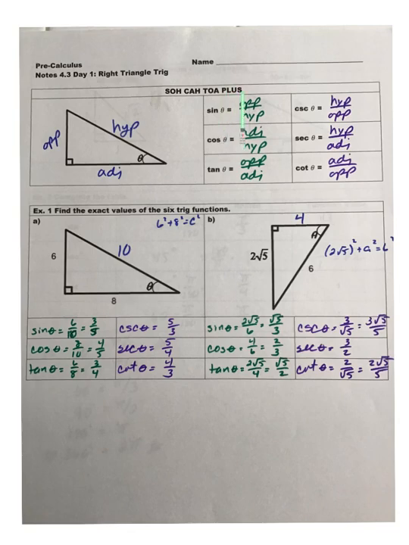But the plus is the fact that we actually have 6 trig functions. SOHCAHTOA are the first 3 that you learn: sine, cosine, tangent. And then the plus just represents the other 3: cosecant, secant, and cotangent. So these all depend on a right triangle here.